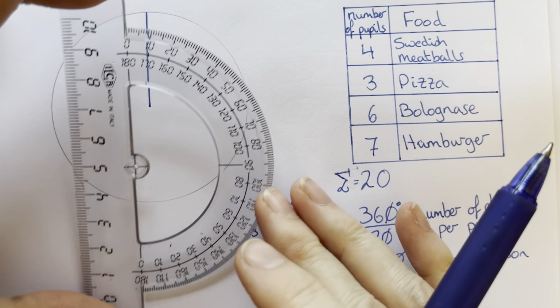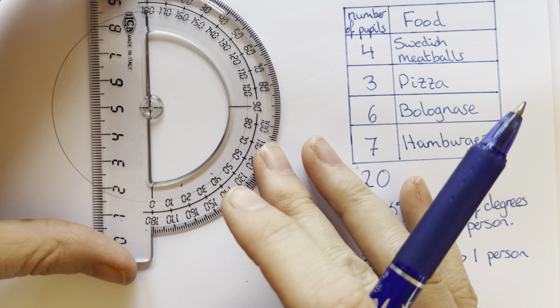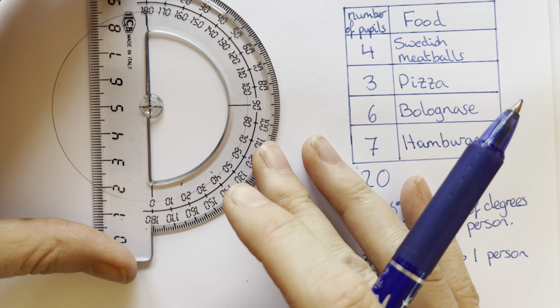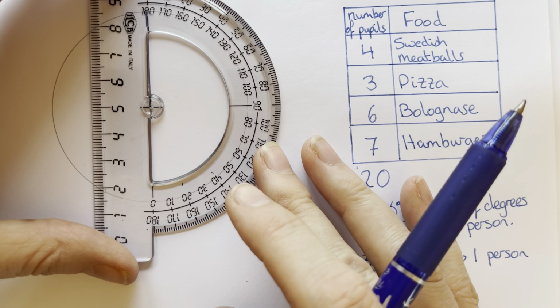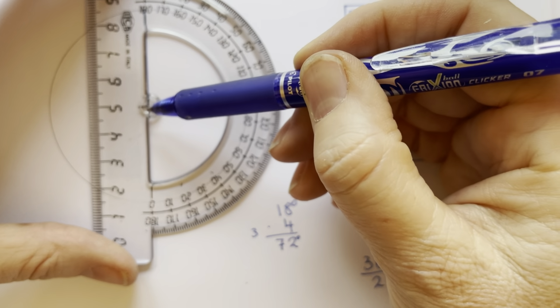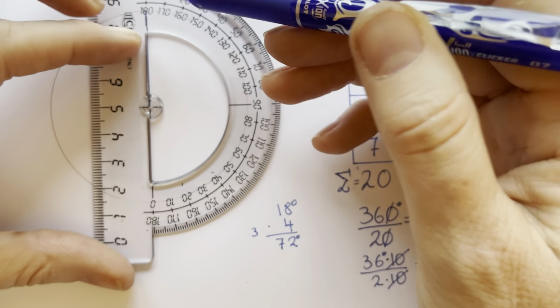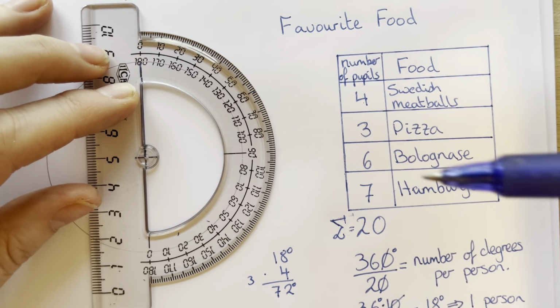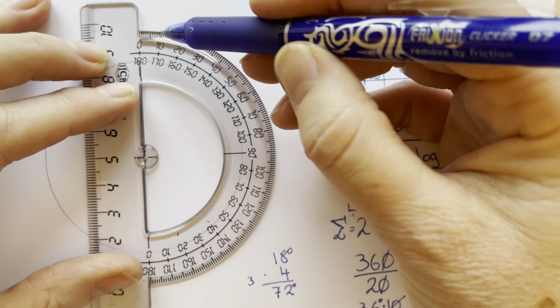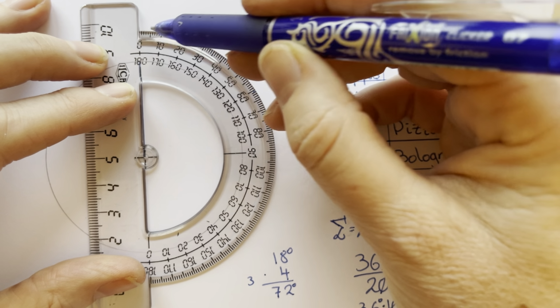So now we take out our protractor and we put the center point in the middle of the circle, and we make sure that the cross line here is going directly on the line here. And now we actually just measure 72 degrees, which represented 4 people.